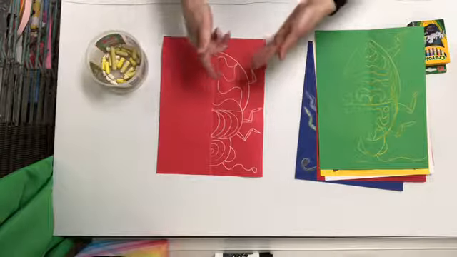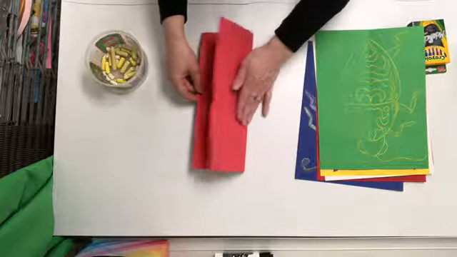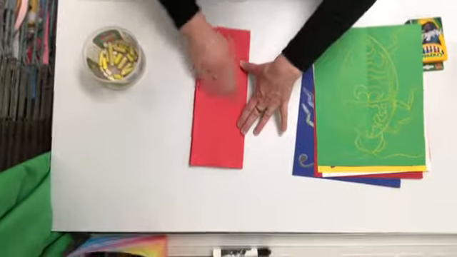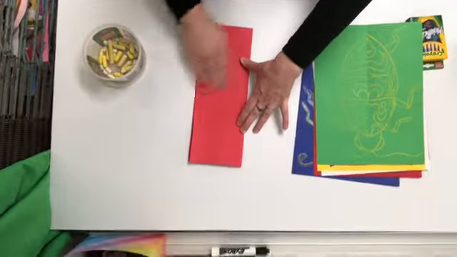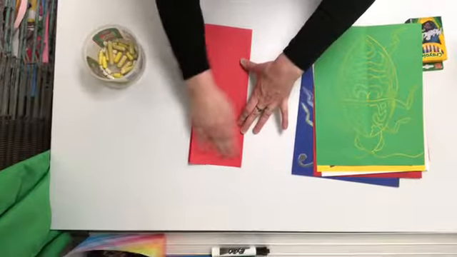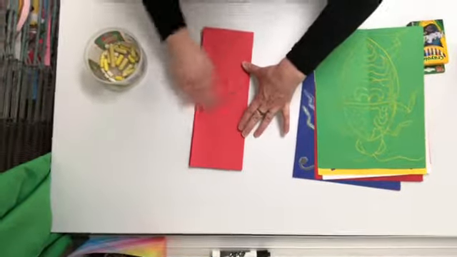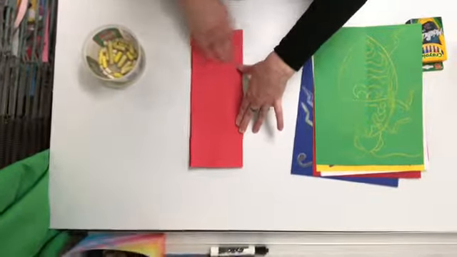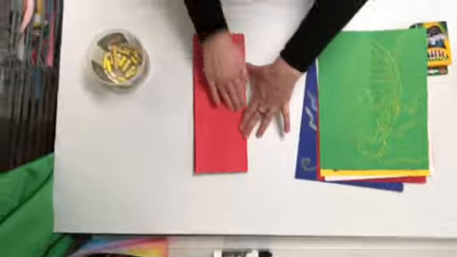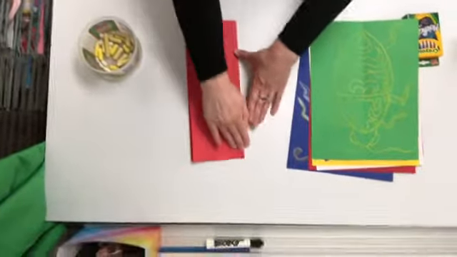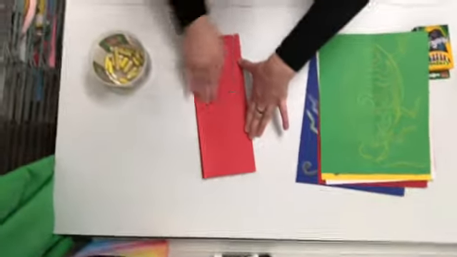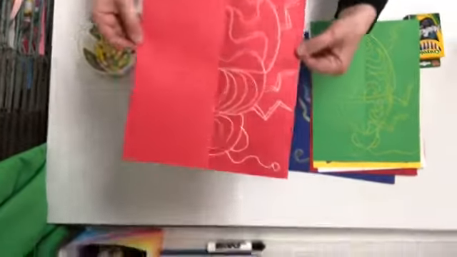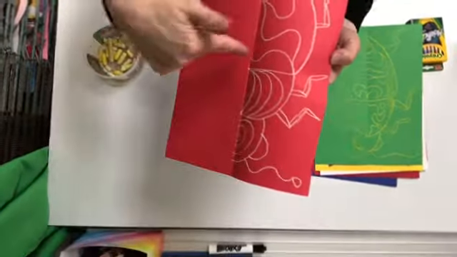Okay, now what I'm going to do is I'm going to fold it over, and I'm going to rub. You can see the camera's shaking because the tripod that's holding the video recorder is touching the table, so it's all shaking. So you want to really press down and really rub right along the fold and anywhere where you know you've drawn with the chalk. And then open it, and you can barely see the transfer.